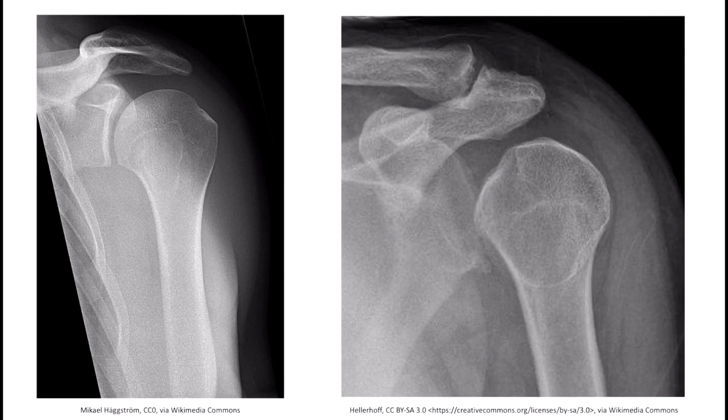So again, let's compare an X-ray of a healthy shoulder joint on the left with an X-ray of a posteriorly dislocated shoulder joint on the right. Looking at the left image, again, note the considerable overlap between the head of the humerus and the glenoid cavity of the scapula. Looking at the right image, note how little overlap exists between the head of the humerus and the glenoid cavity of the scapula. Posterior shoulder dislocations are characterized by posterior displacement of the humeral head and considerable loss of overlap between the humeral head and the glenoid cavity of the scapula.